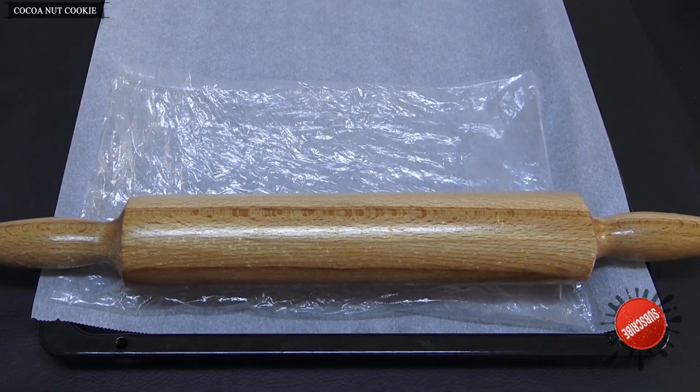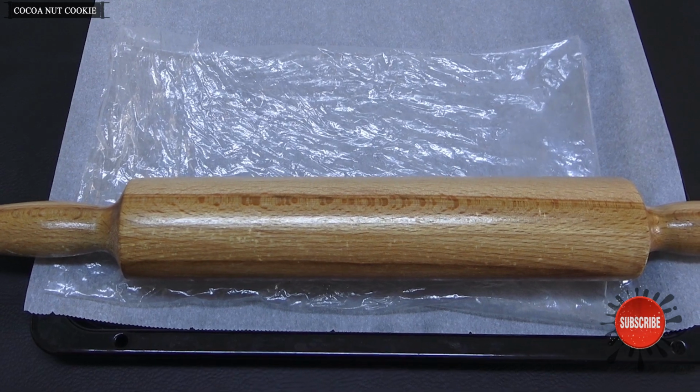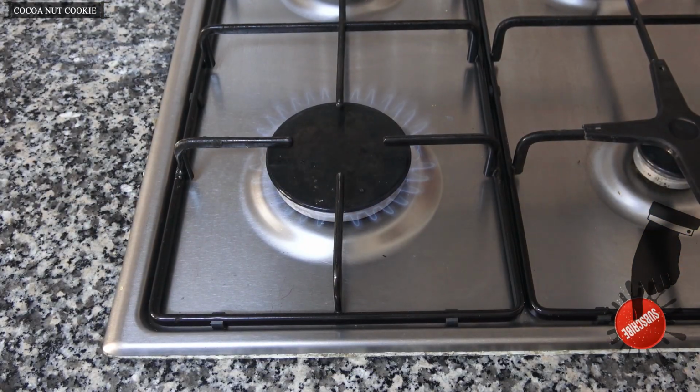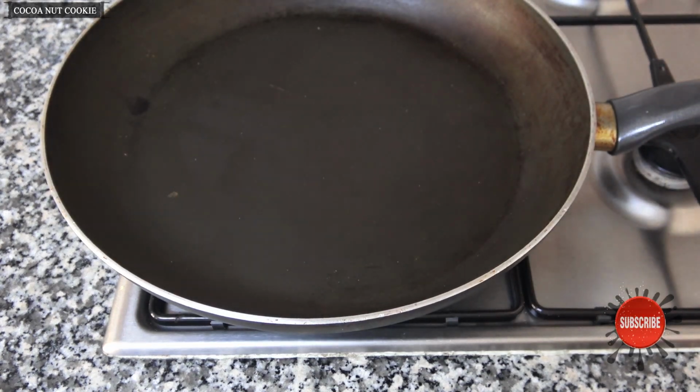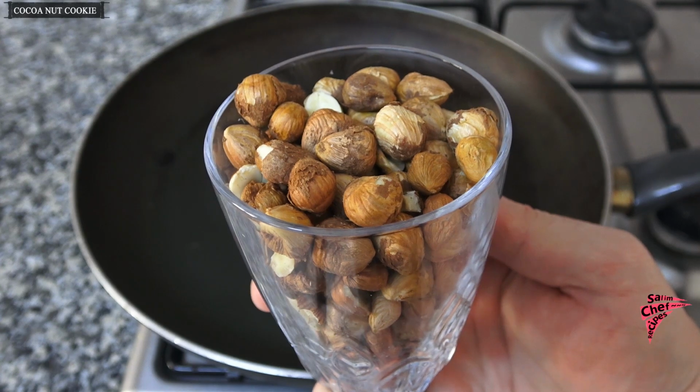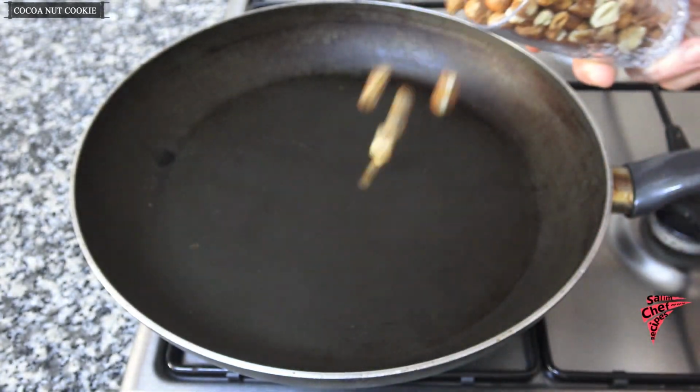Rollers and thick bags may be needed to crack nuts. Baking paper and 2 baking trays will be used. Use a large pan to roast raw nuts. Roast the hazelnuts on high heat, stirring constantly.